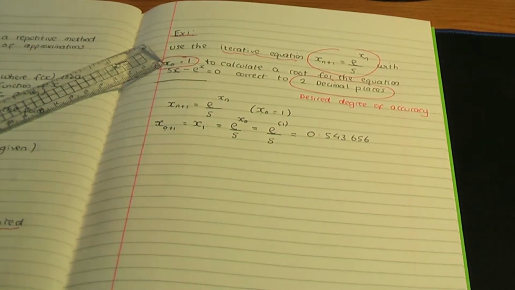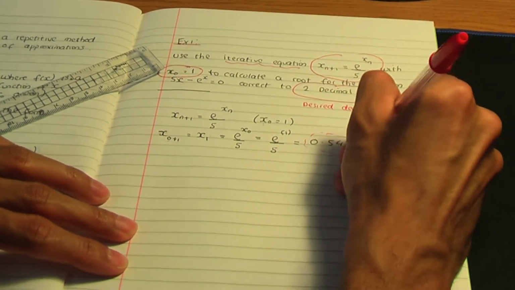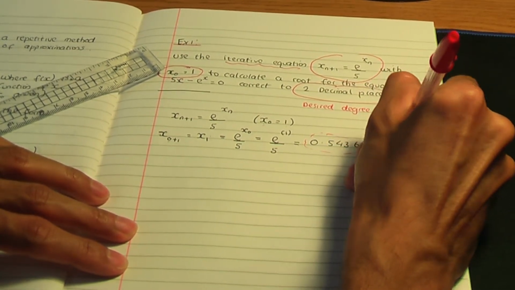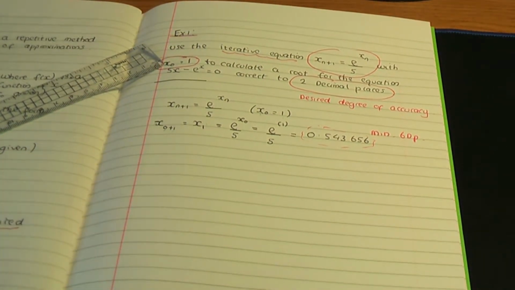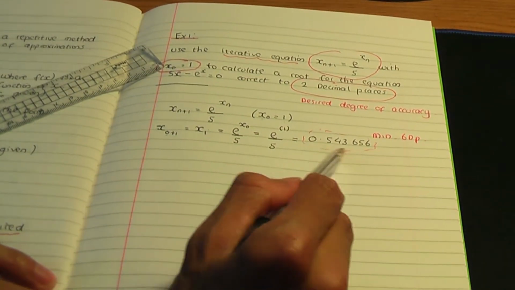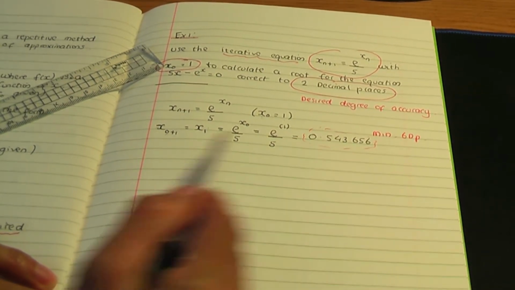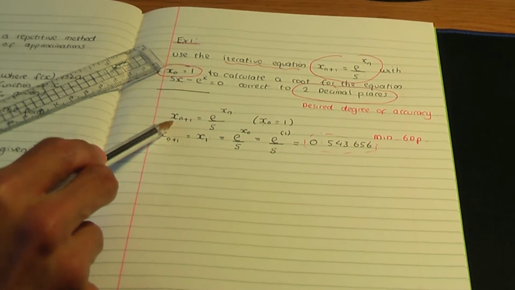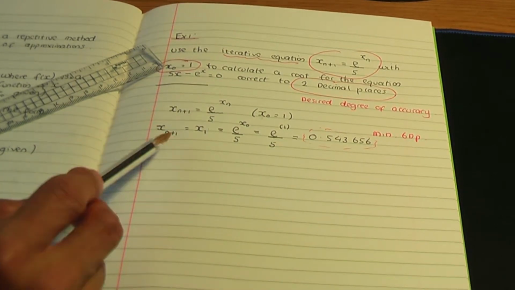So when you write down these values, write down the values to a minimum of 6 decimal places. We're going to use this value, or you can use the whole value of your calculator and put that back into the iterative equation to work out the next x value, which is x_2.